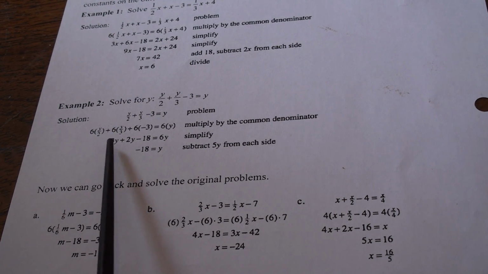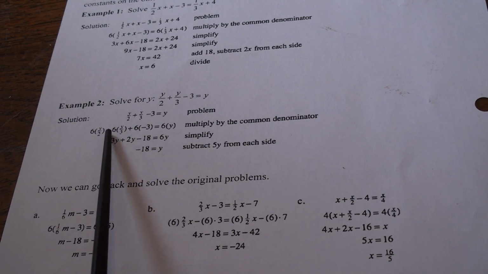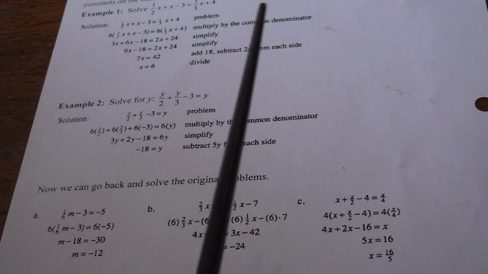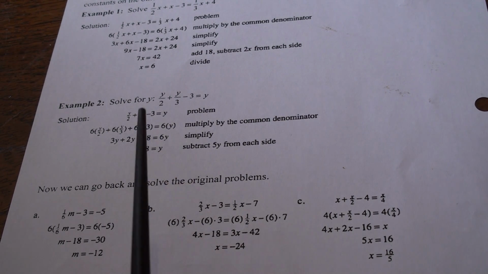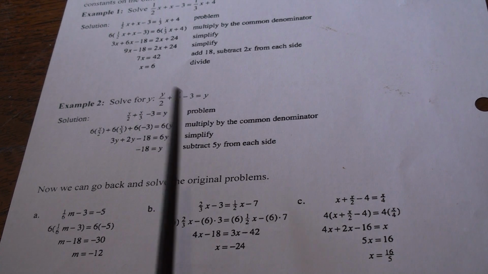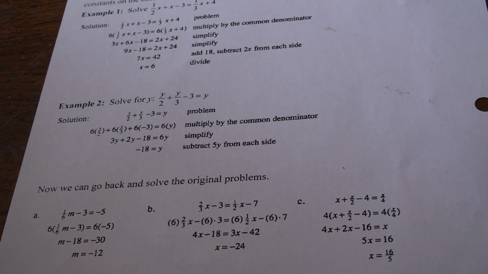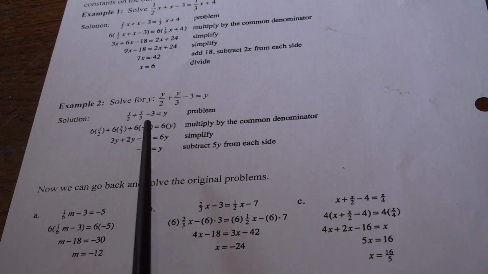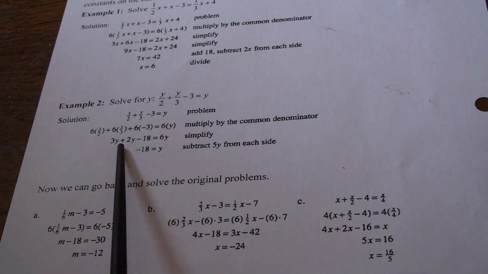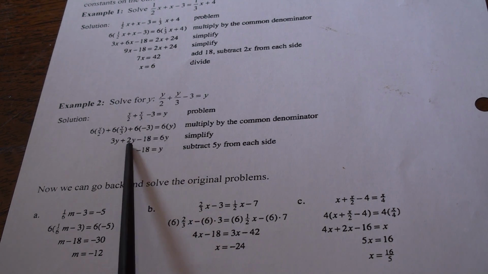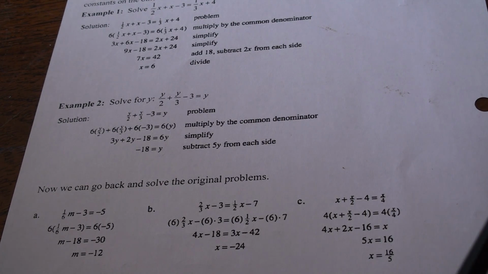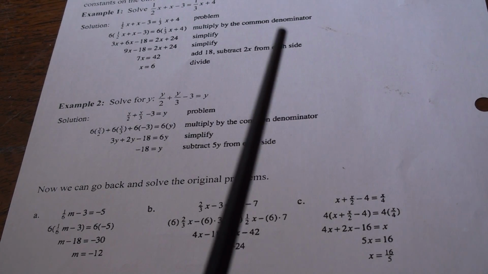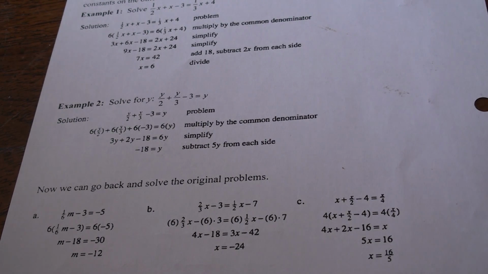6 times y over 2 will give you 3y. 6 times y over 3 will give you 2y. 6 times negative 3 is negative 18. And 6 times y is 6y. We combine our like terms, 3y plus 2y, and subtract that, which is 5y. So we subtract 5y from both sides, which leaves us with y equals negative 18. And when you plug it back in, you realize that it does, in fact, work.